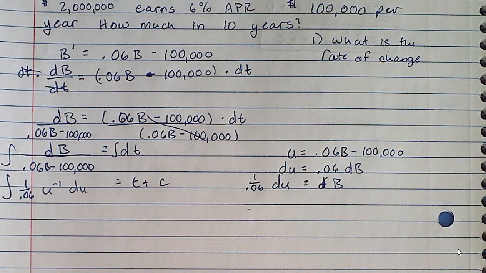Okay? So now, when I integrate something to the negative 1 power, what does it become? Nope. Nope. Nope. It's gonna become ln.